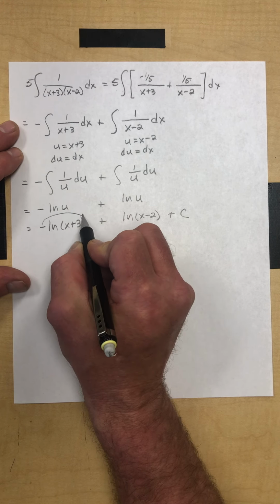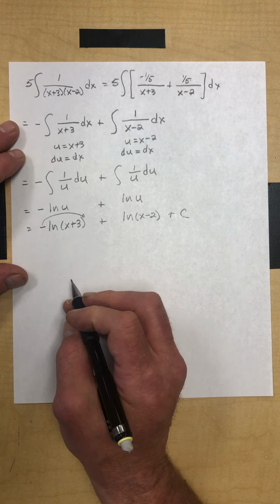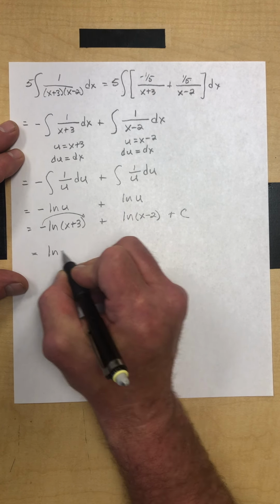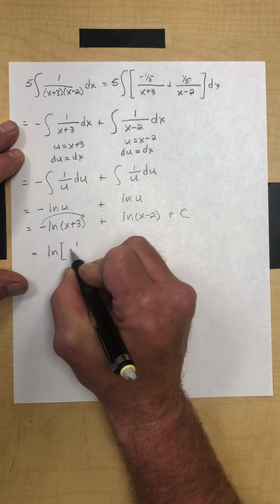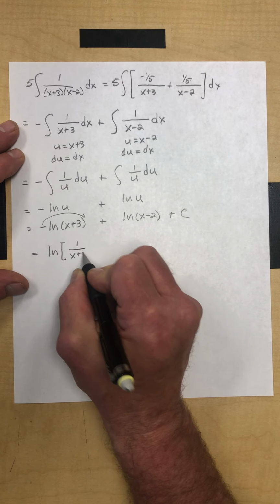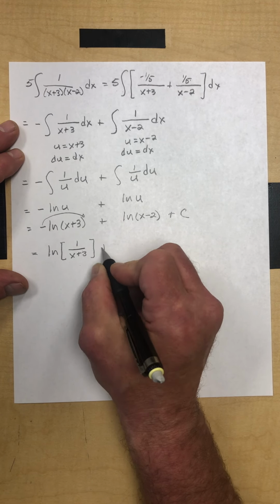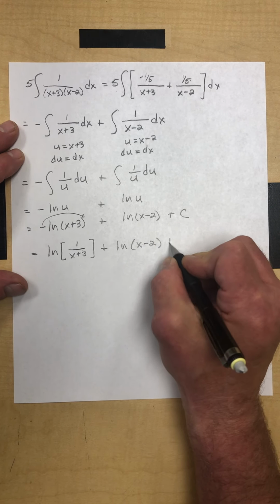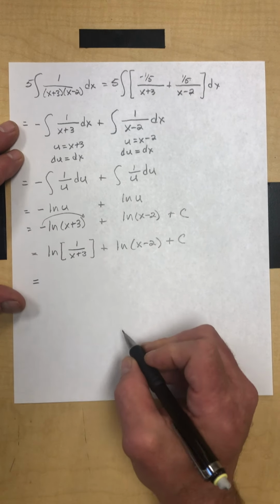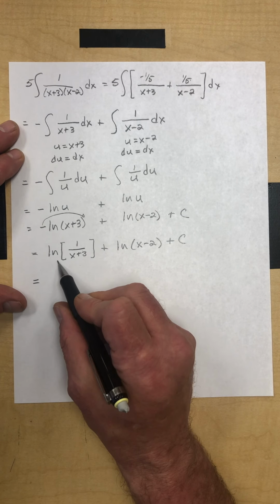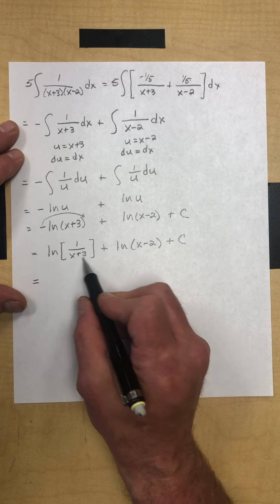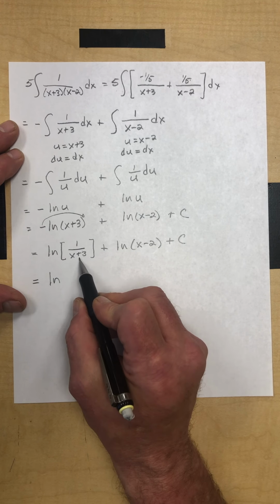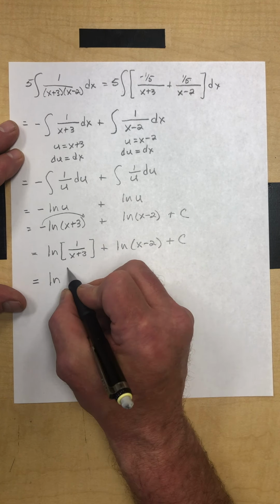When I bring that back, I get natural log of x plus 3 to the negative first power, which gives me the natural log of 1 over x plus 3 plus the natural log of x minus 2 plus c. And so when we use the product rule, a sum of two natural logs is the product of these two guys. Okay, so we get the natural log of this guy times this guy.